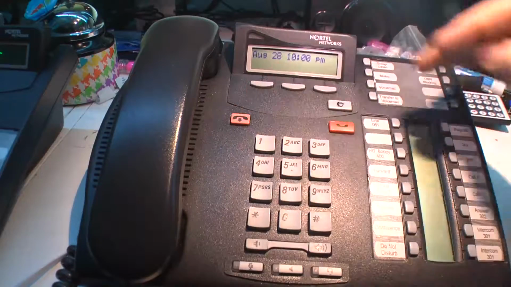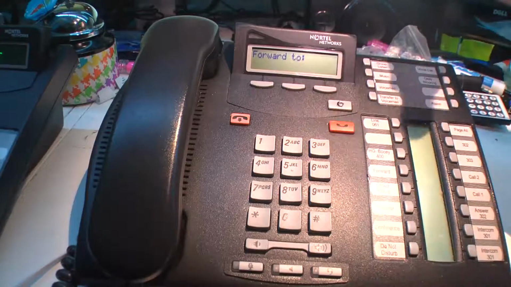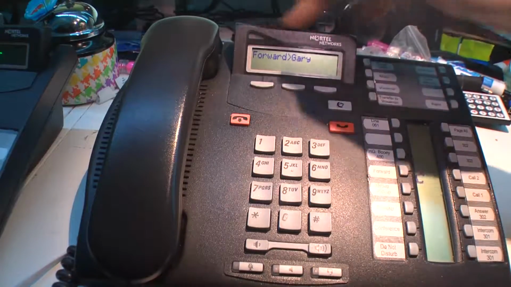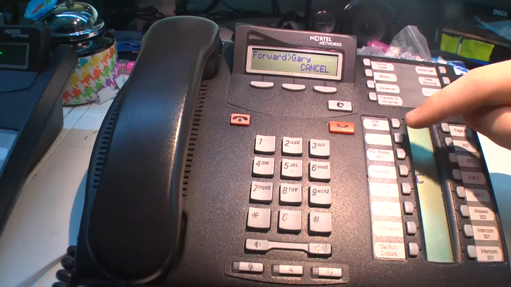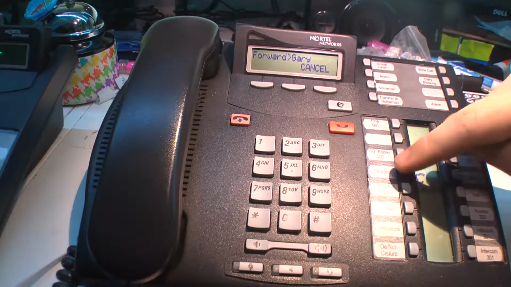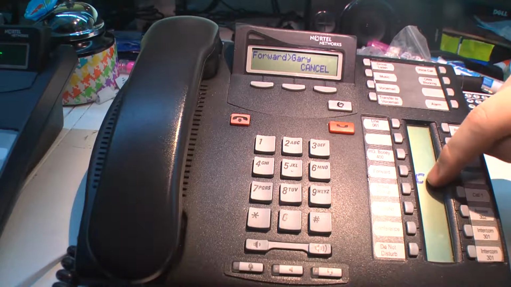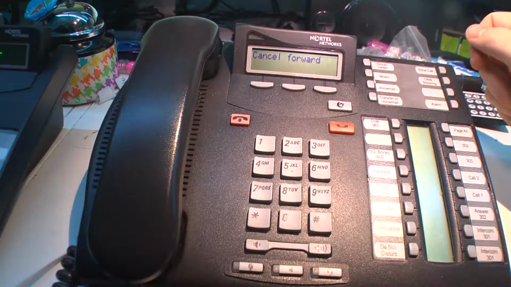So for example, forward does call forward. It basically says, who do you want to forward to? Okay, I want to forward to 302. And it says, okay, we're forwarding to Gary. And the indicator comes on over here because that button is assigned to call forwarding, and call forwarding is a feature that has an active state, so we're currently active on call forwarding. I can press the button to unforward it.